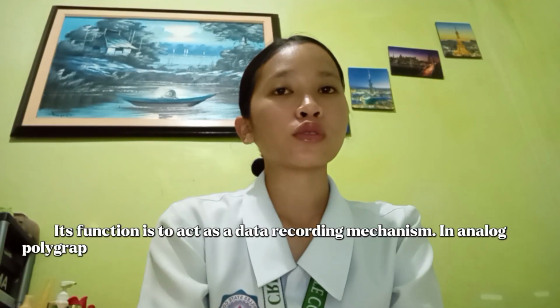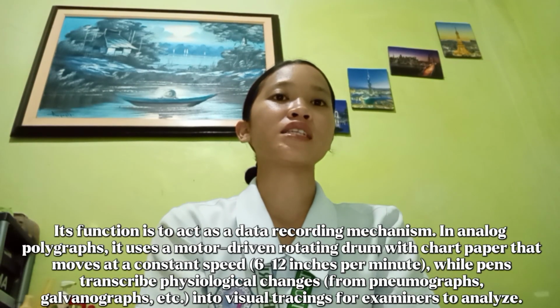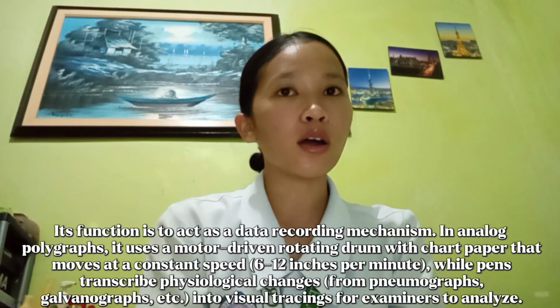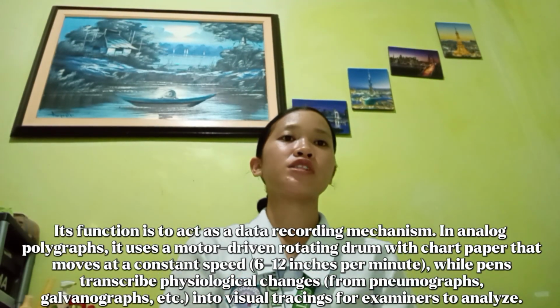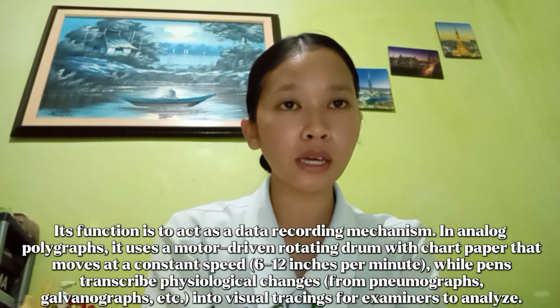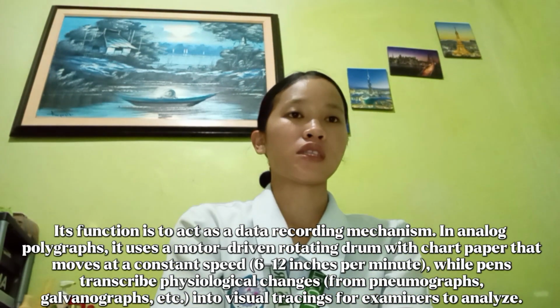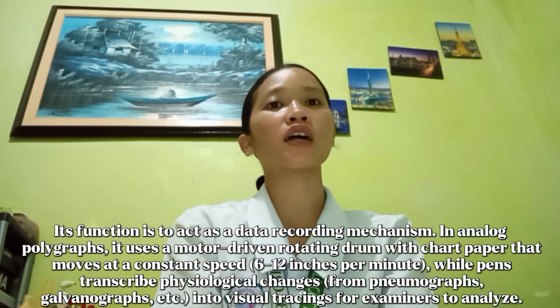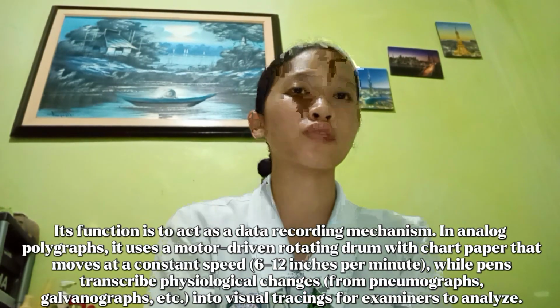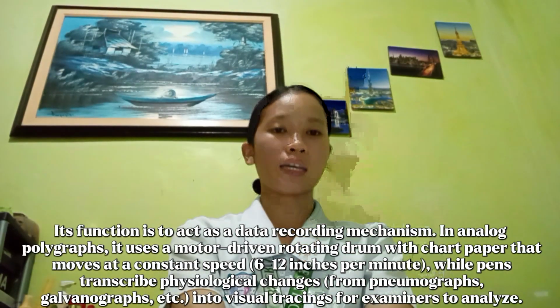So let's proceed to the fourth component of the polygraph, and this is what we call the chemograph. When we talk about chemograph, its function is to act as a data recording mechanism. In analog polygraphs, it is a motor-driven rotating drum with chart paper that moves at a constant speed, 6 to 12 inches per minute, while pins transcribe physiological changes from the pneumographs, galvanographs, and others into visual tracings for examiners to analyze. So this is what the chemograph looks like.